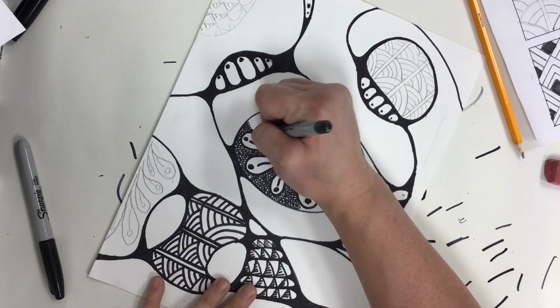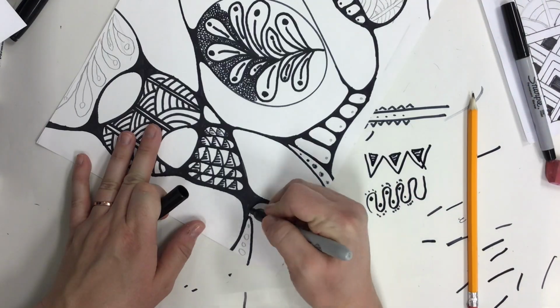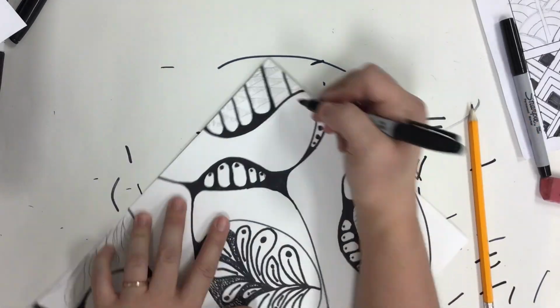One of the grading criteria is no pencil lines are showing, so be sure to take your eraser and erase any pencil lines that are not covered by your Sharpie after you have retraced your designs.